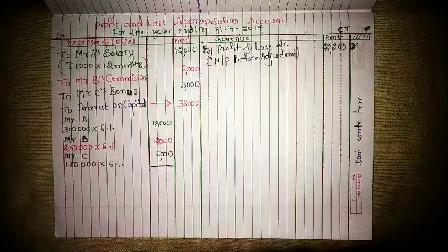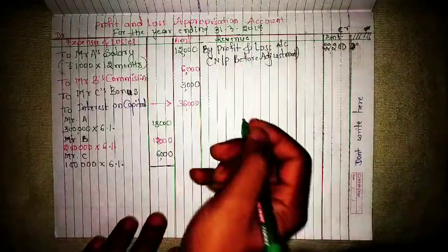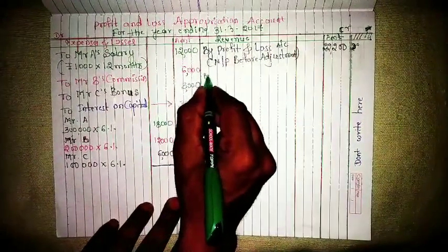Next, come to the page number 2. Interest on partners' drawings. It is given in the question.